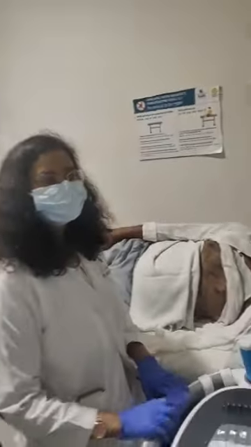So congratulations once again to Mr. Ajit, who has received a fantastic valve, and we have done a very good job. Thank you very much, Dr. Chaitanya Gupta, Dr. Rekha Mishra, and the Apollo Hospital team who has done a good job.